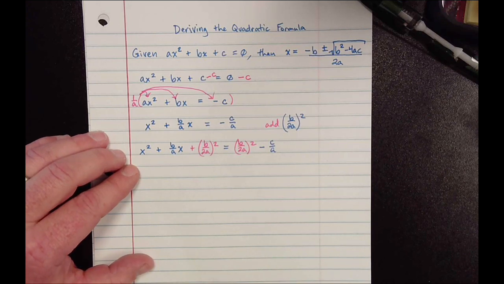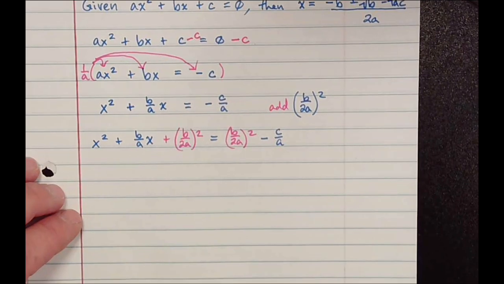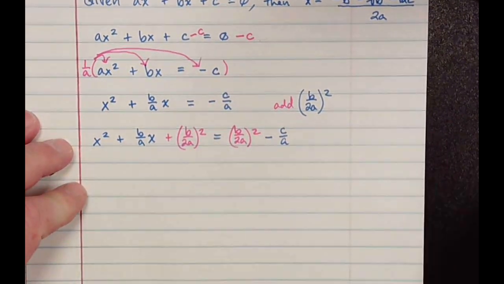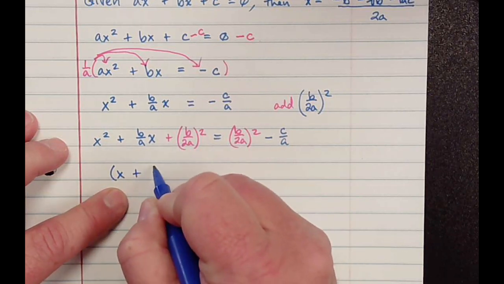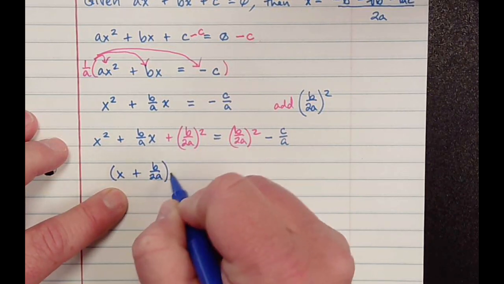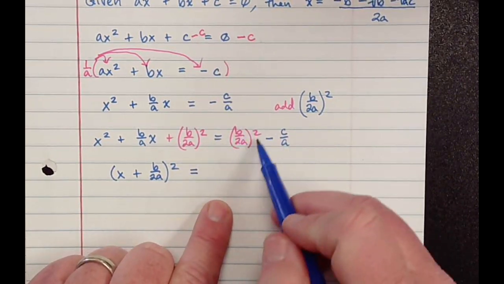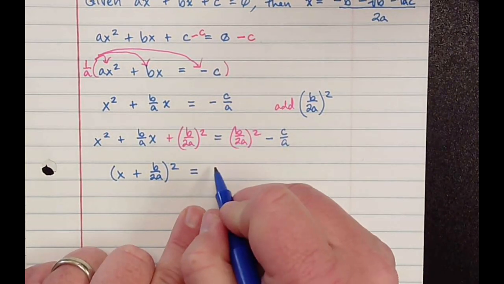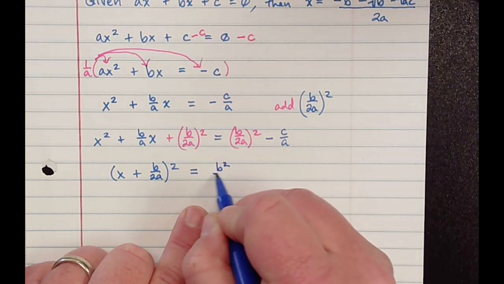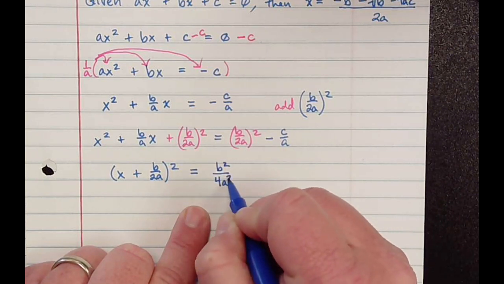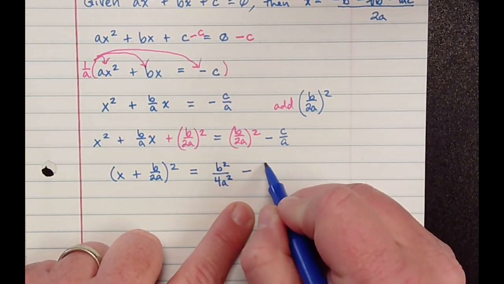Now the next step is to rewrite the left side as a perfect square trinomial. So we're going to be left with x plus b over 2a, and we'll square that. The right side, we're going to go ahead and square this piece here. So we're going to have b squared over 4a squared, and we're going to subtract c over a.